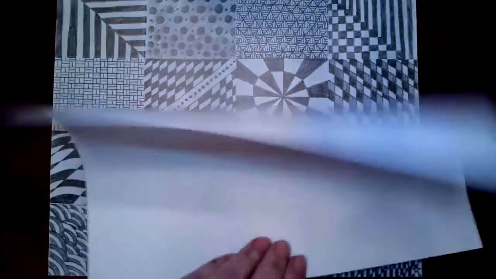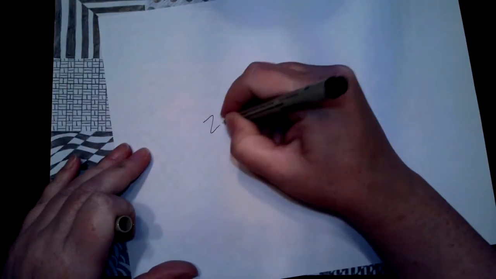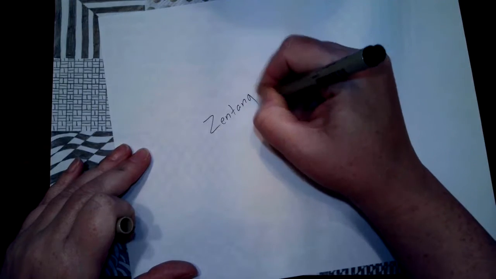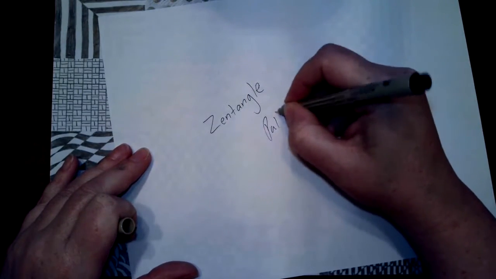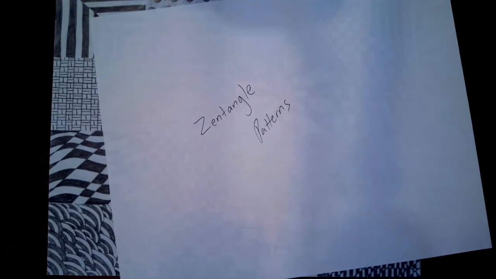So when I say Zentangle, look up the ideas. You can find patterns everywhere, okay? Like look at the bottom of your shoes and you are going to see patterns, okay? Look around your room and you're going to see patterns. Look on folders and notebooks, jackets, belts. You're going to see lots of patterns, okay?